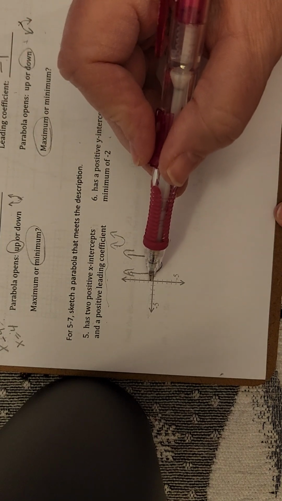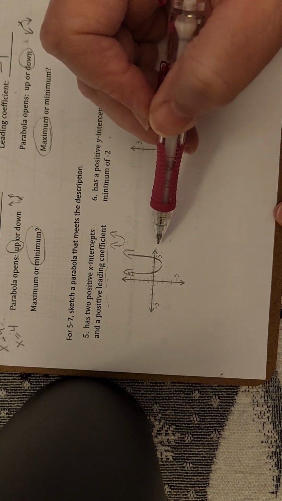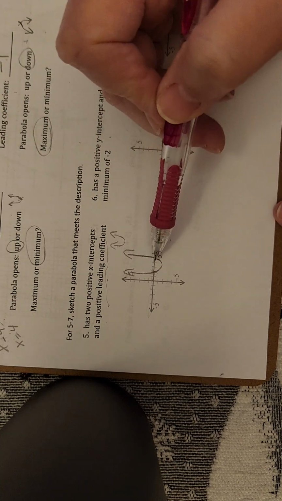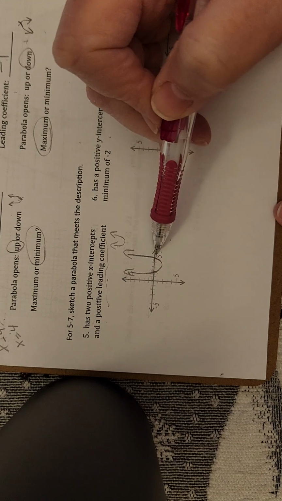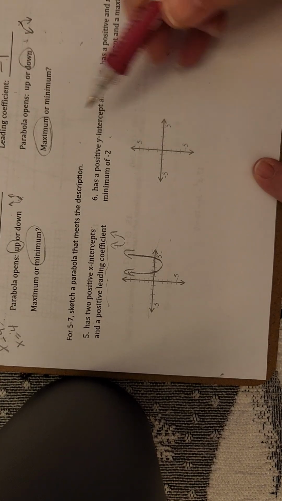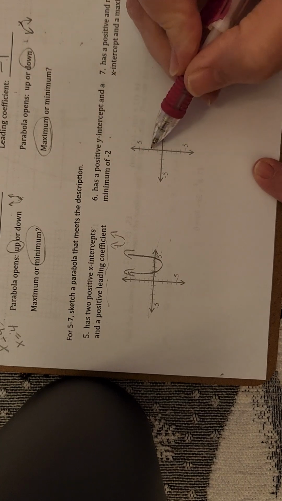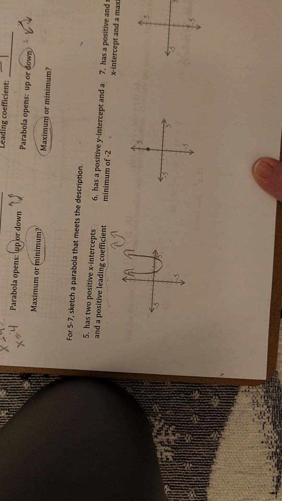Okay. Again, it could be shifted a little bit to the left. It could go to the right a little bit. It could go down some. Whatever, as long as it crosses the x-axis twice on this side of the y, and it opens up. That's all they wanted. On number 6, it has a positive y-intercept, meaning it's going to cross y anywhere up here, not down here. So I'm just going to pick a spot. We're just going to say it crosses there.